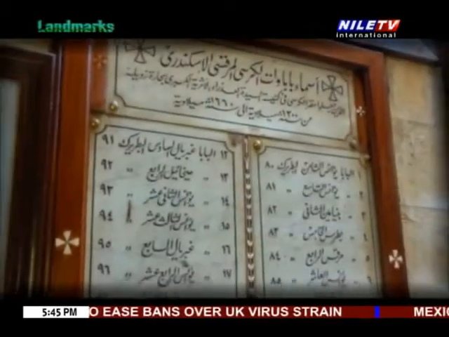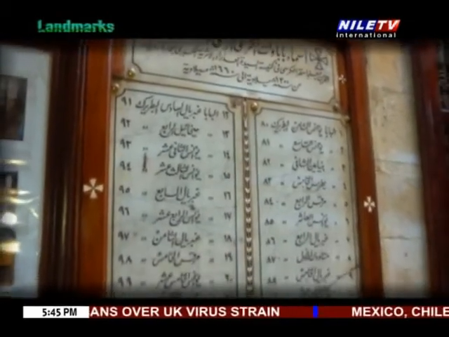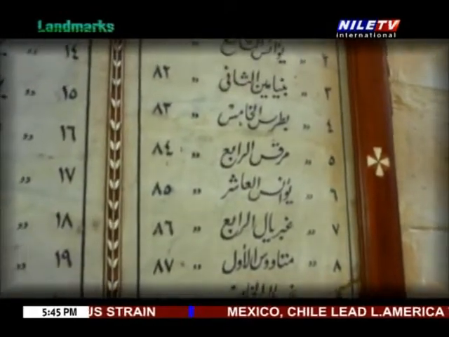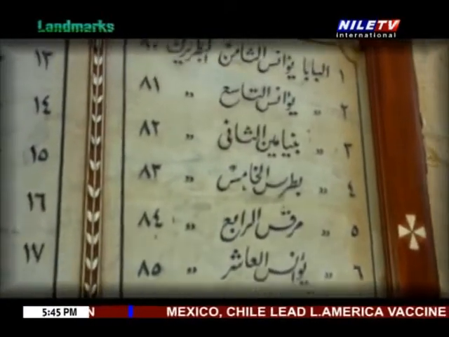Later on, it became the oldest patriarchate in the history of the church, and 22 patriarchs took it as a papal headquarters.